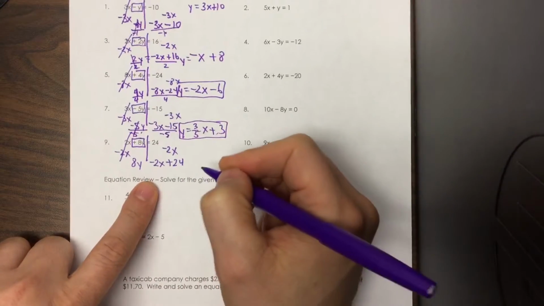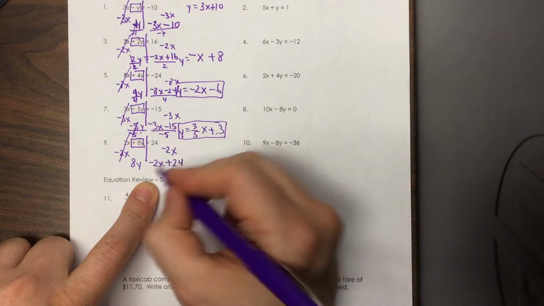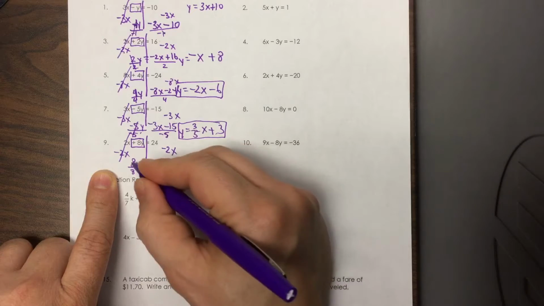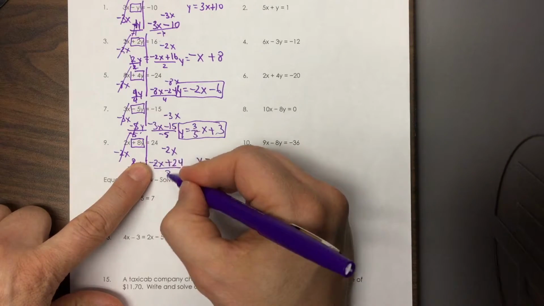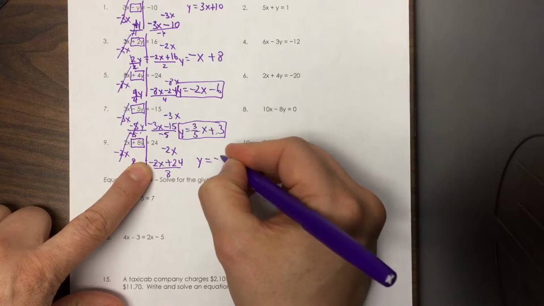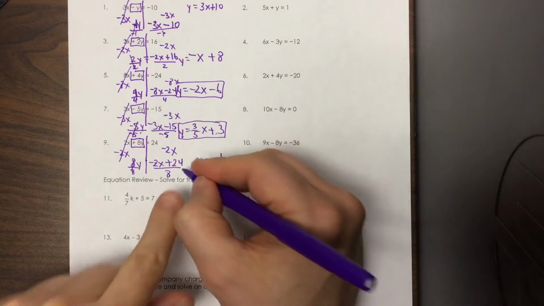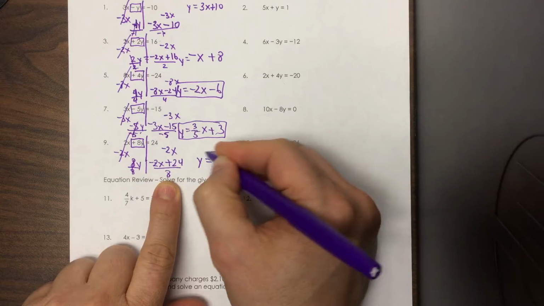The last one here on this section, we're dividing both sides by 8. Y equals, and then negative 2 divided by 8 is going to reduce to negative 1 over 4. You can do that in the calculator. Positive 24 divided by 8 is just going to give me 3.